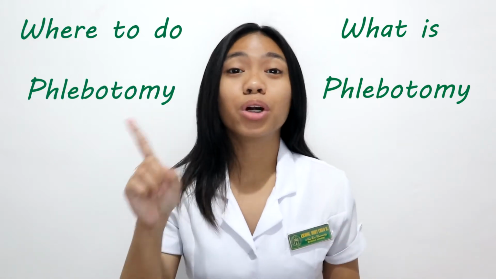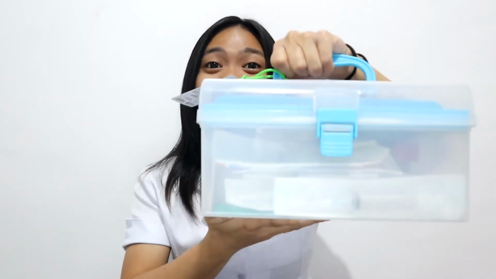Now, we already know what phlebotomy is and where to perform it. Therefore, our next thing to tackle is how to do it. First things first, we must identify the supplies and equipment that we will be needing. I have here with me my phlebotomy kit. This kit has a lot more than what we will be needing for this lecture, so I will not be expounding on that anymore, but rather introducing you to the equipment that will be necessary for today.